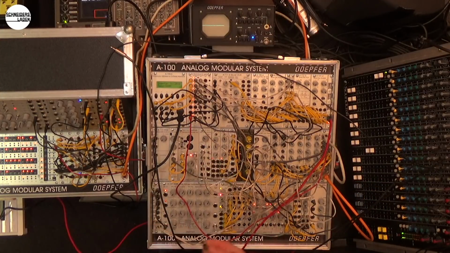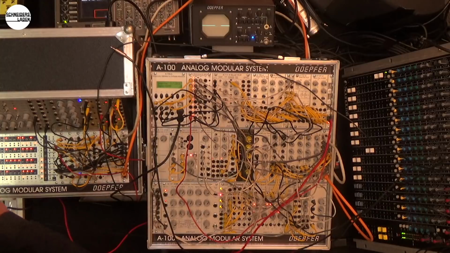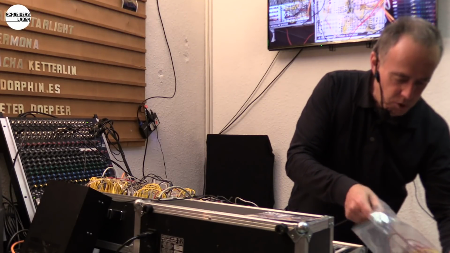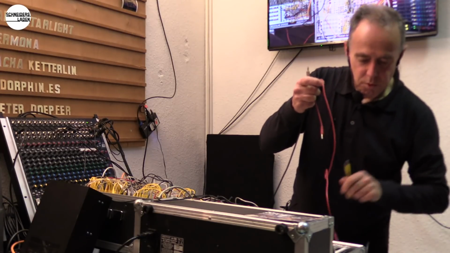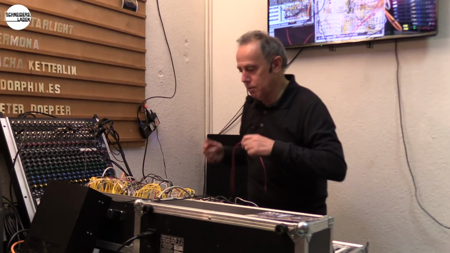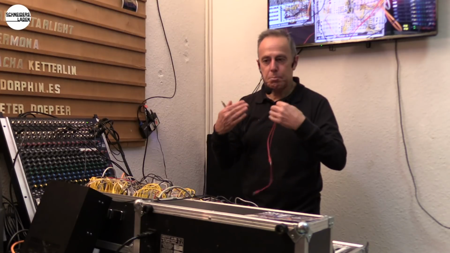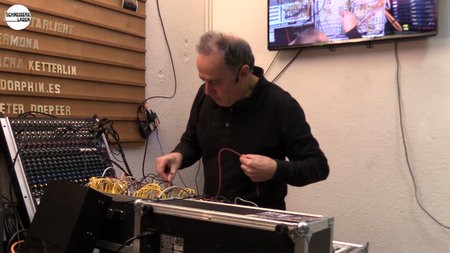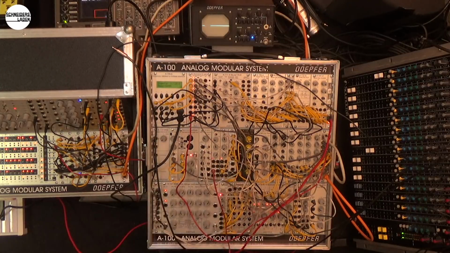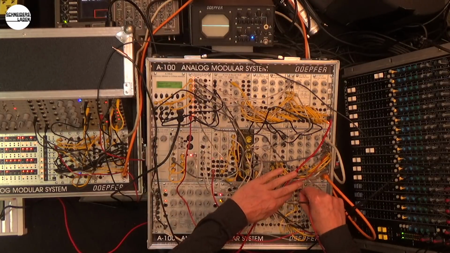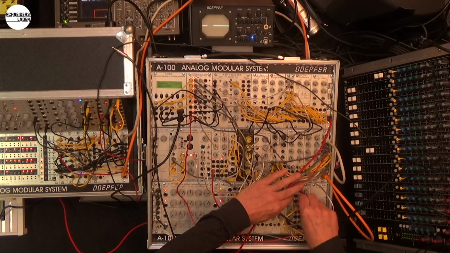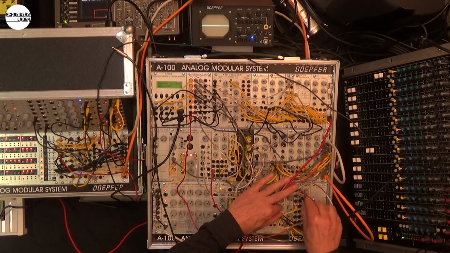For this I need a so-called multiple. A multiple is nothing but a module that connects two or more signals. It's just a short circuit between signals. So I take the sawtooth and I go to a multiple, and with that multiple I go to the mixer. Okay.